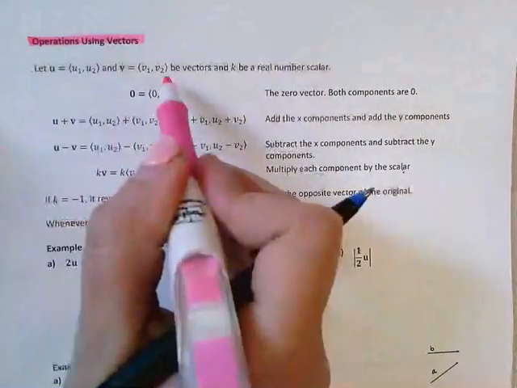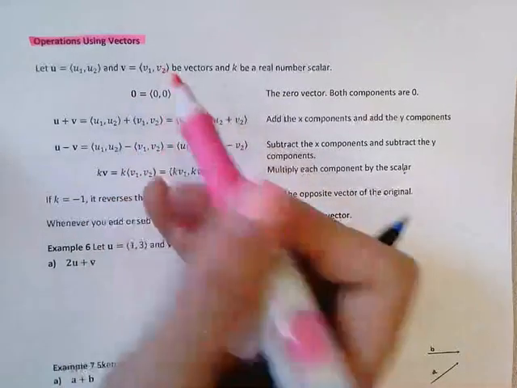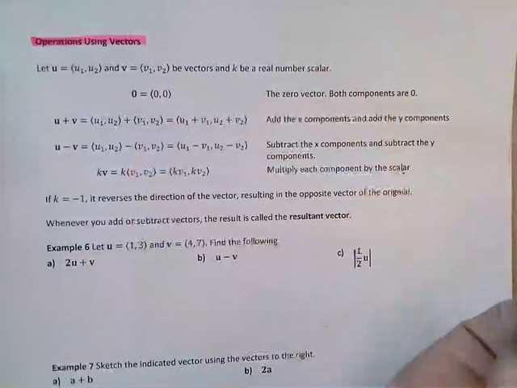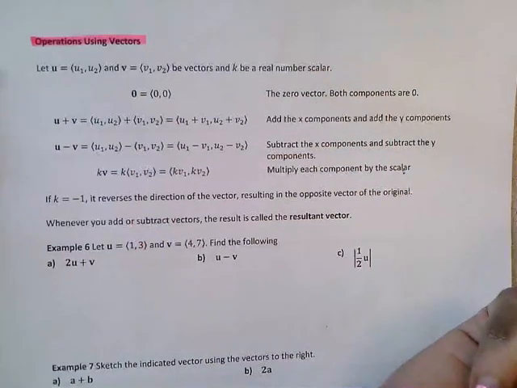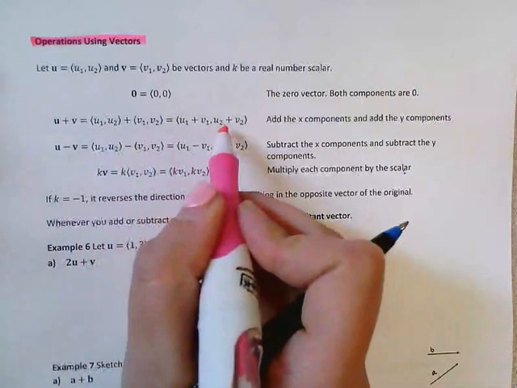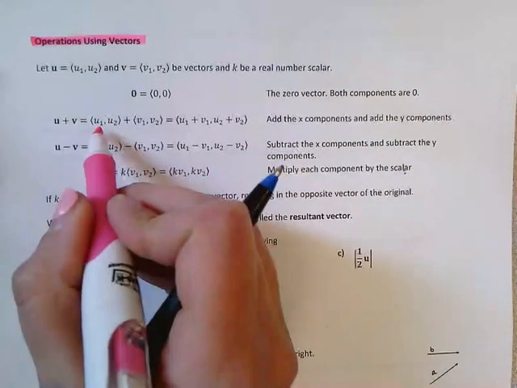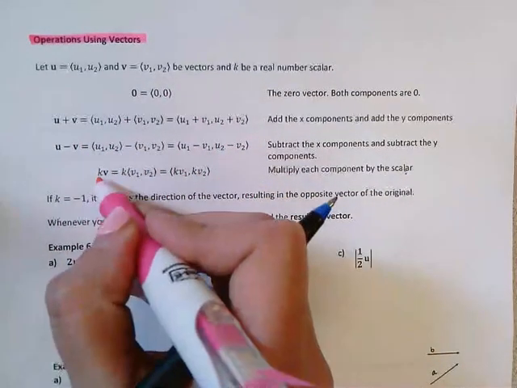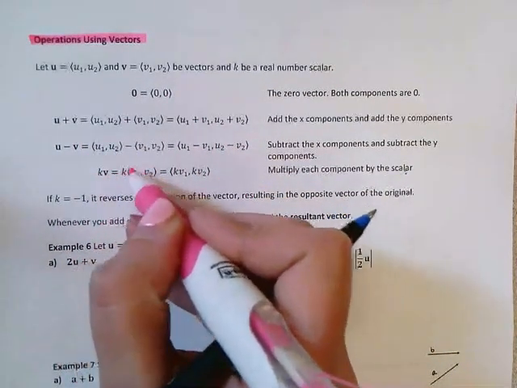But if you have two vectors, you know that the 0 vector, both components are going to be 0. You end up with 0 once you combine them. If you want to add, you just add them together. You add the u1 with v1, u2 with v2. You want to subtract, you subtract. If you have something that you want to multiply, then you know you're going to be distributing.